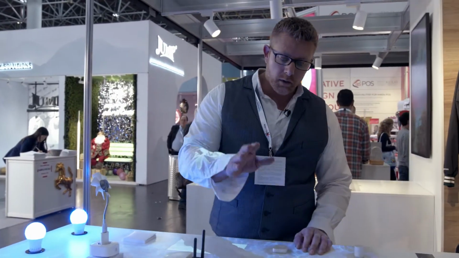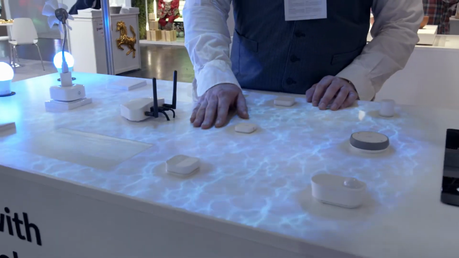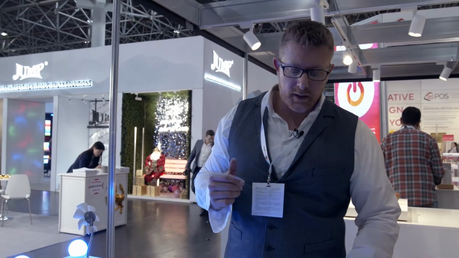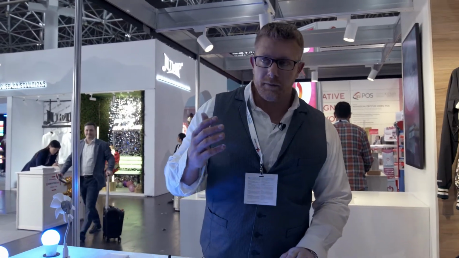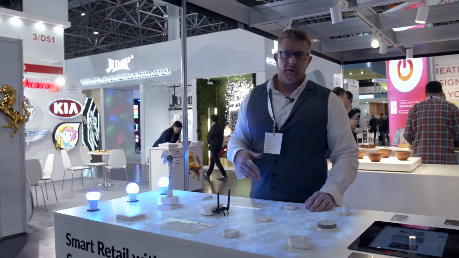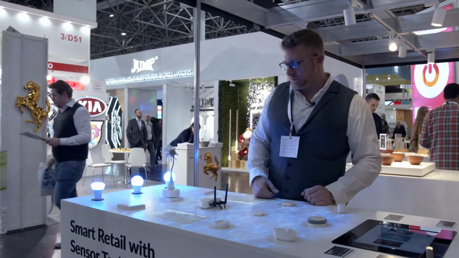You could also measure temperature and have content according to the temperature. For example, if you have a temperature below 10 degrees and you have a pharmacy, then you show the cold medicine. If you have a temperature above 25, you show sun protection.